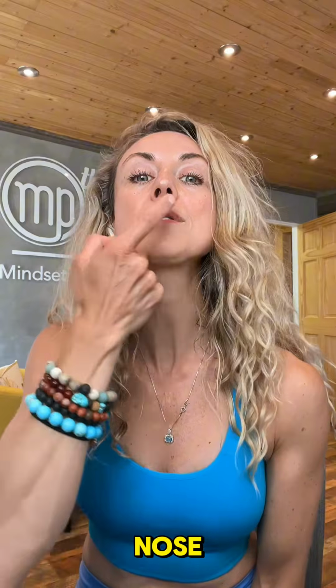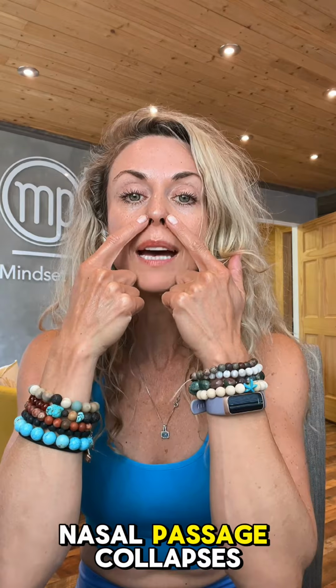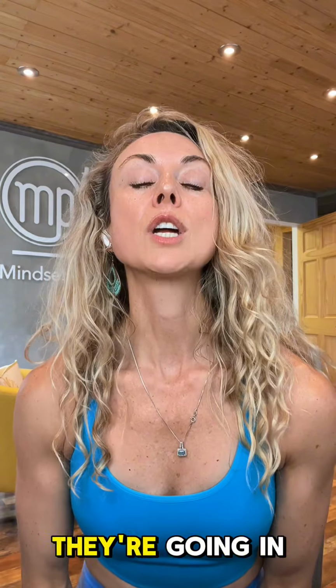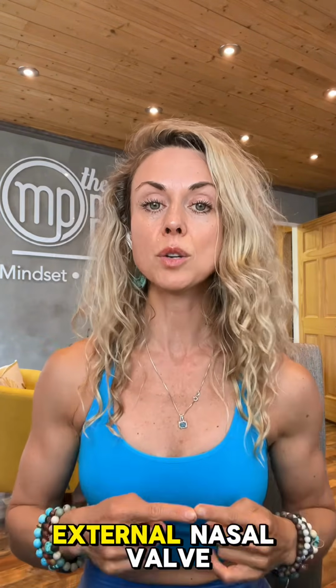Okay, so here's the first test. You're going to take a quick inhale through the nose and you're going to see if both or one of your nasal valves externally right around this nasal passage collapses. So you can see how both of mine are doing that. They're going in a little bit more on the left side. Okay, so that's going to test for an external nasal valve collapse.